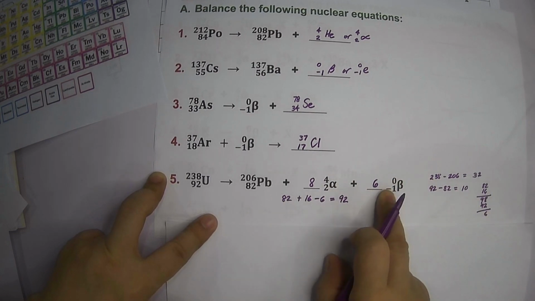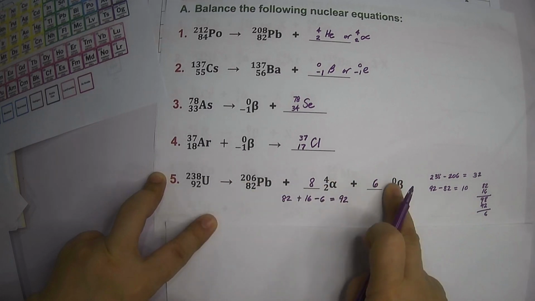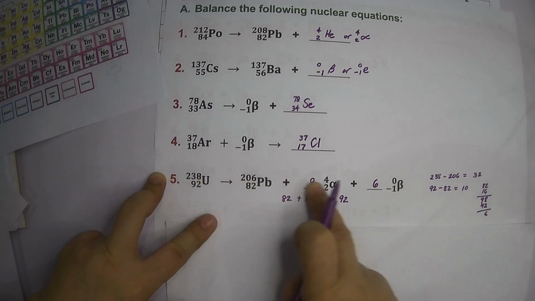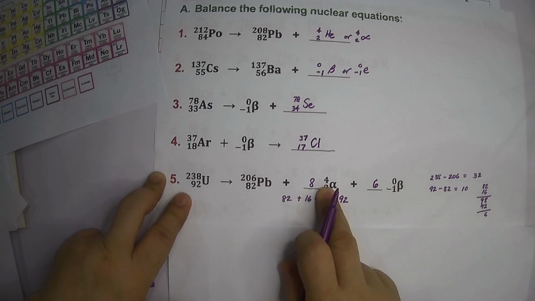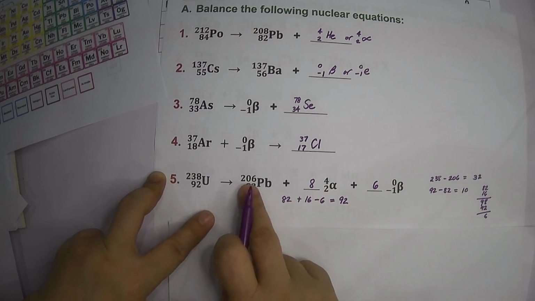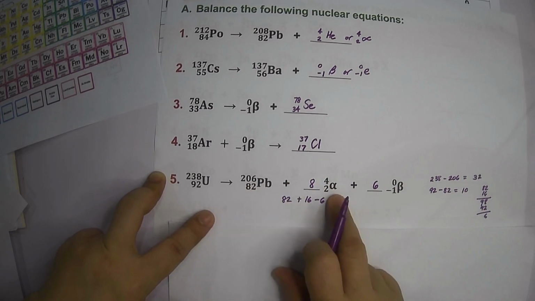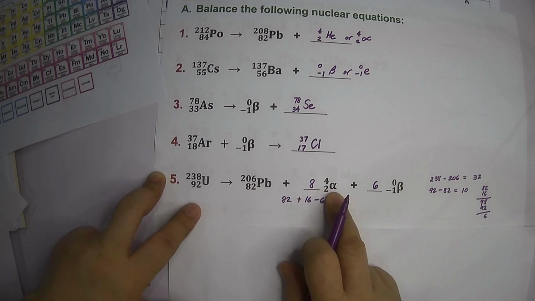So we have to check first the mass number, because the beta particle has 0 mass. So it's easier for us to balance it in terms of the mass number of the lead and the unknown number of alpha particles. Okay.